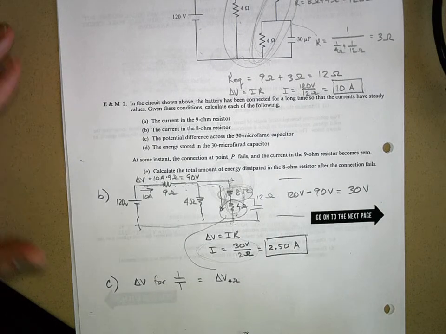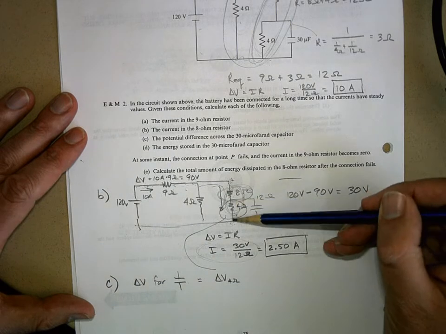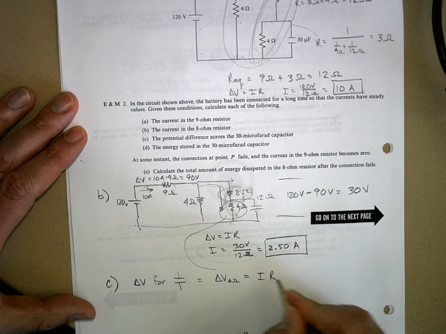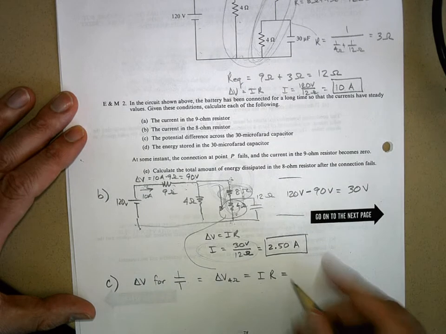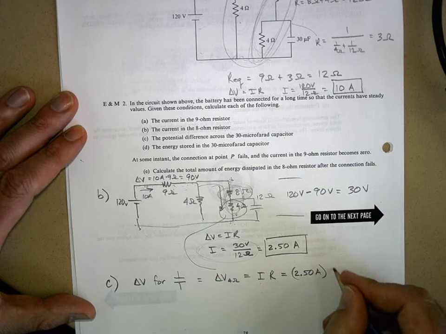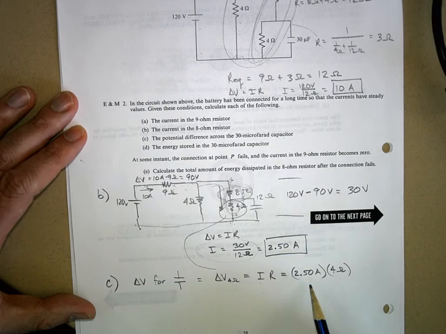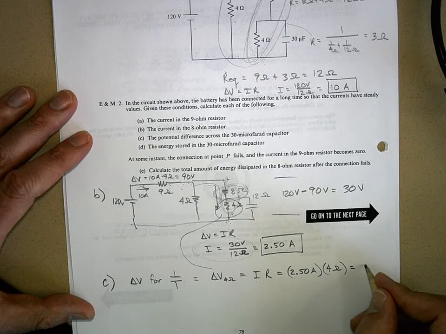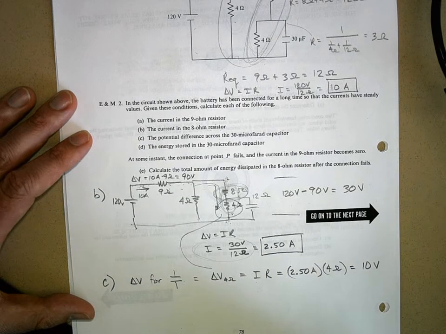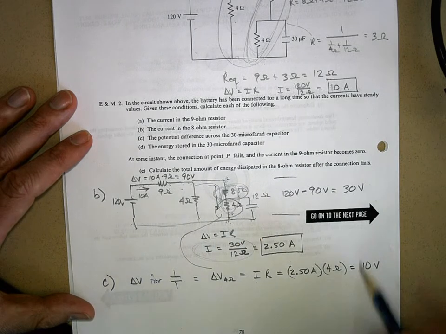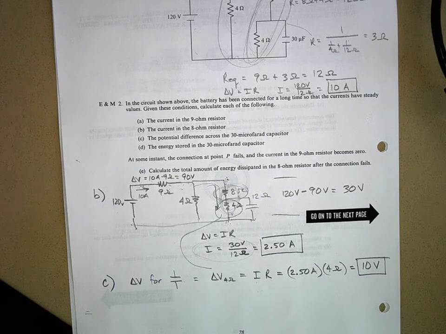It is difficult though. Well, look, I now know what current is flowing through here. That's equal to I times R. Well, what is the I through here? We just calculated it to be 2.50 amps. And this is 4 ohms. And 4 times 2.5 is 10 volts. So since the drop here is 10 volts, that means the drop across the capacitor is 10 volts. And that's my answer for part C. Make sense?